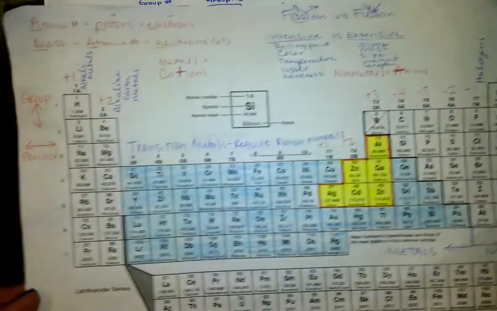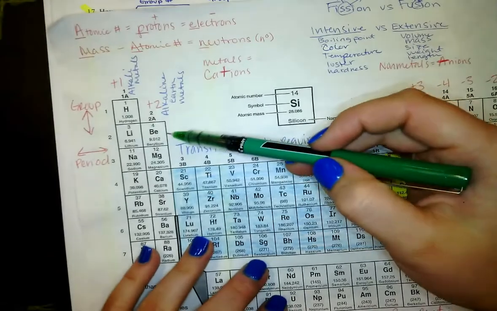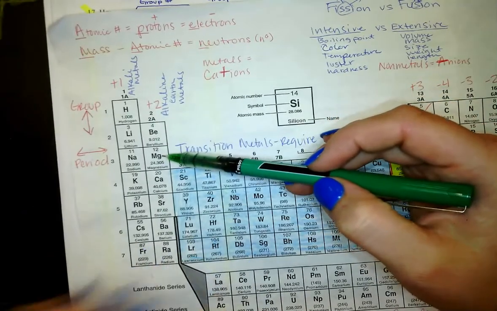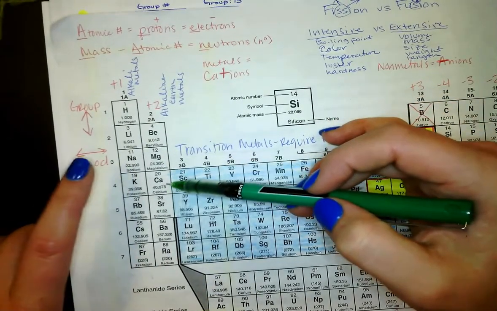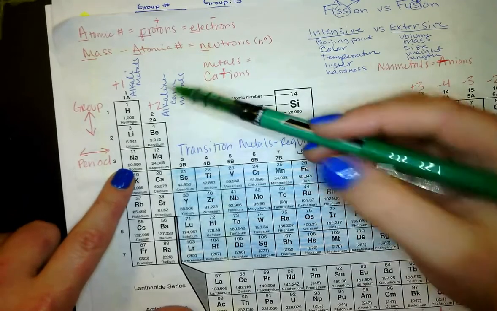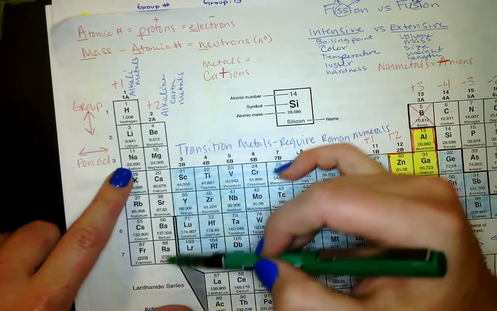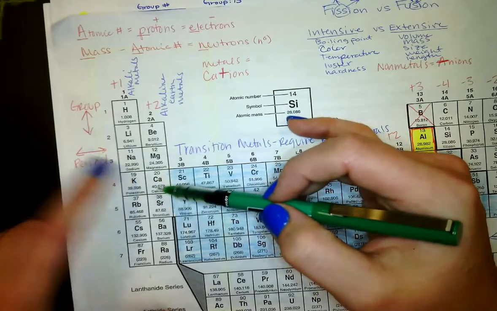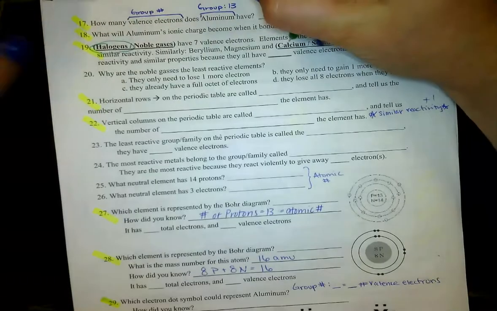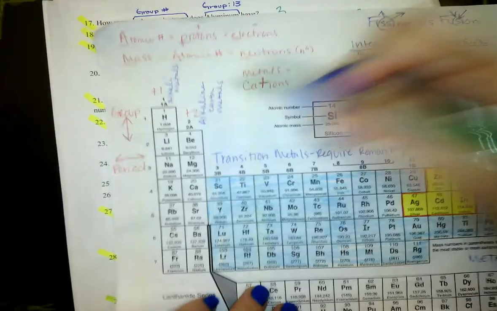Okay, so we're going to look at this. We have beryllium, magnesium, and I'm trying to decide if calcium or sodium have similar reactivity. They have similar reactivity whenever they're all in the same column. So I'm going to go with calcium as my answer, because they all have how many valence electrons? Boop, 2.